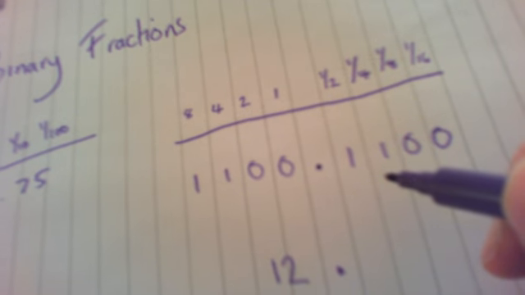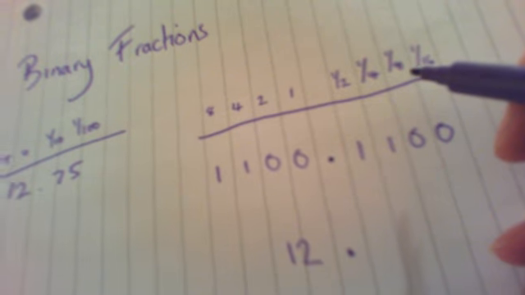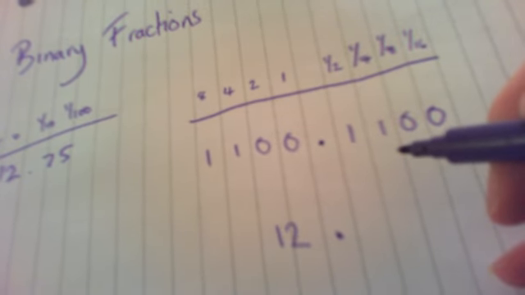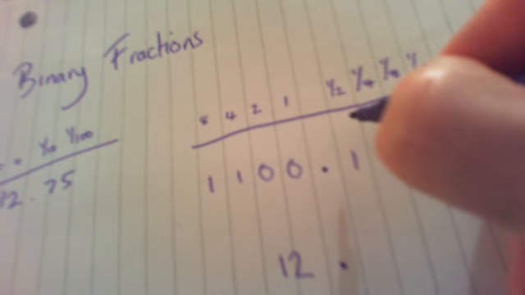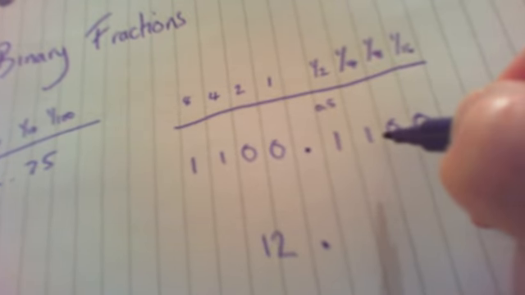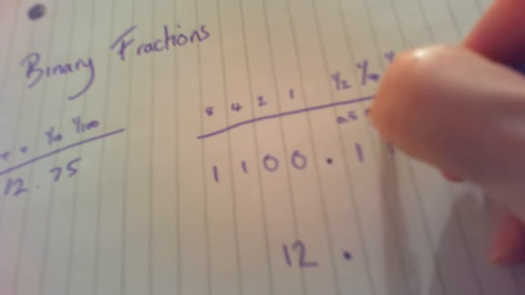But what about this side here? We need to know the decimal equivalents of these fractions. That's really important, and you're just going to have to learn them. I'm hoping that you know the decimal equivalent of a half is 0.5. The decimal equivalent of a quarter is 0.25.